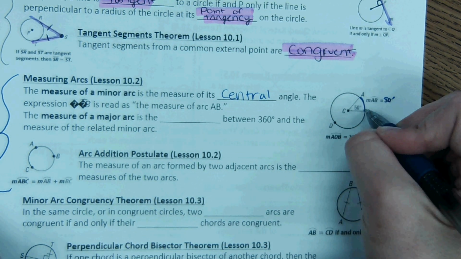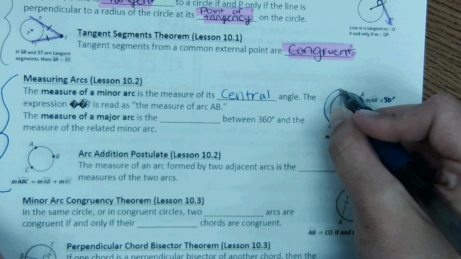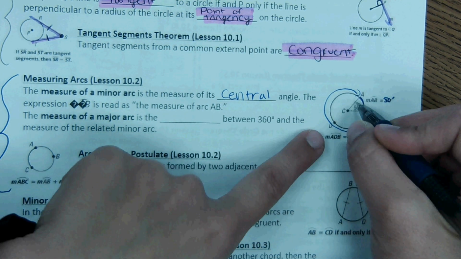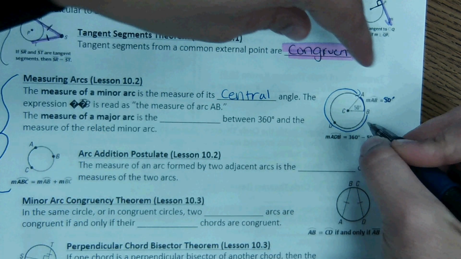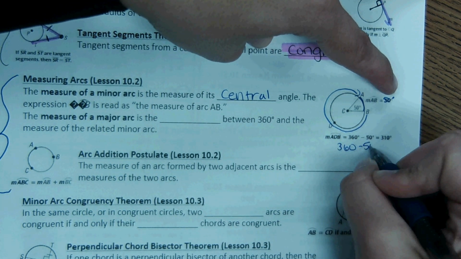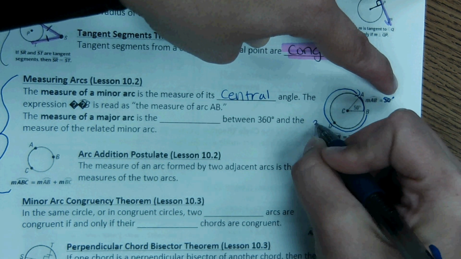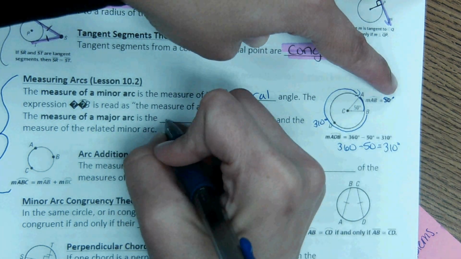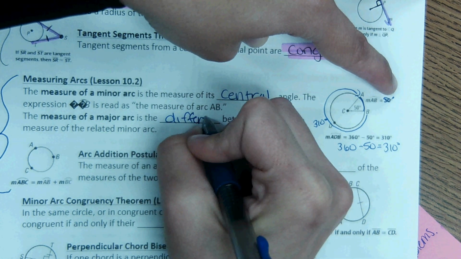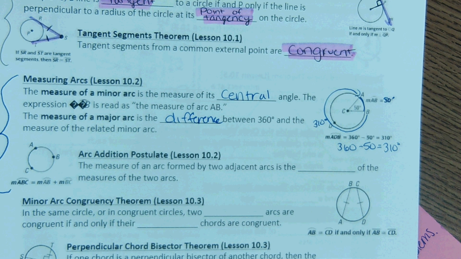And then the measure of the major arc. This would be the minor arc, the shortest distance between A and B, and then the major arc would be all the way around this way. Because all the way around a circle is 360, to find that major arc you can do 360 minus 50 equals whatever is left over, 310 degrees. So it's the difference between 360 degrees and the measure of the related minor arc.